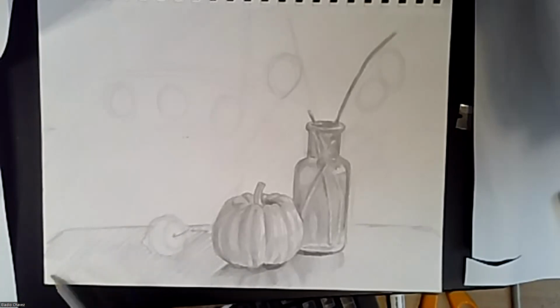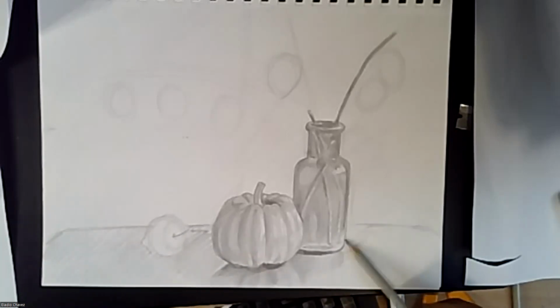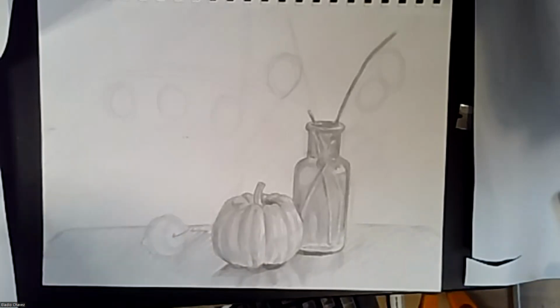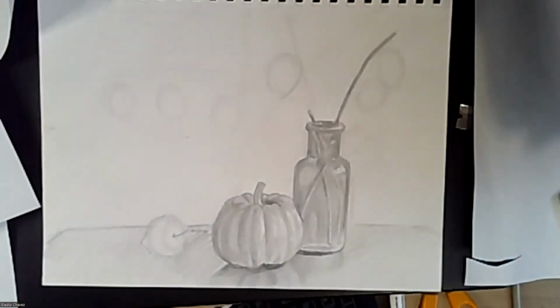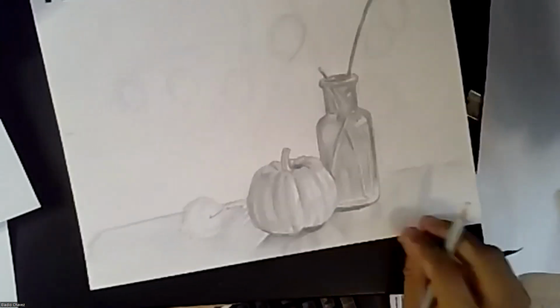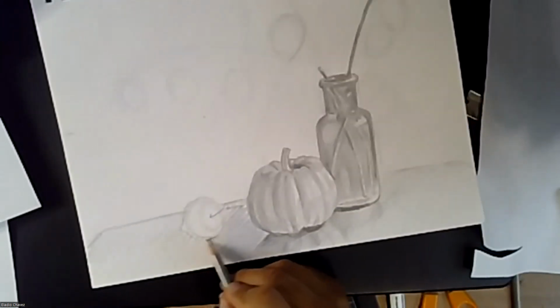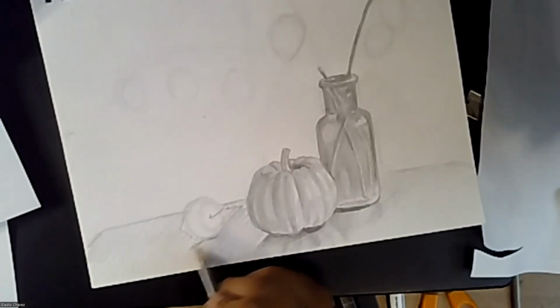That's cool. Pushing all this a little bit darker on the table. Working my way up. And if you have to put another sheet of paper so you don't smudge, that's always a problem. Shadow reflection.